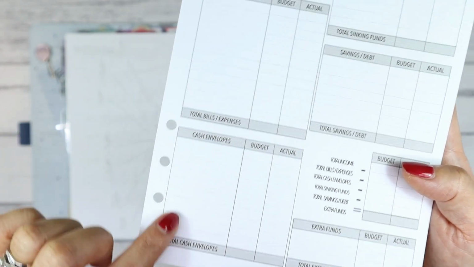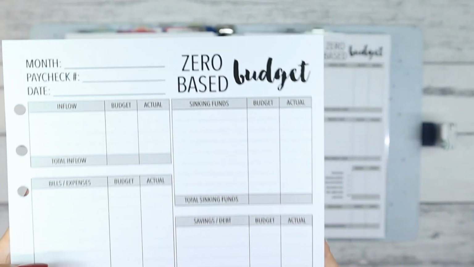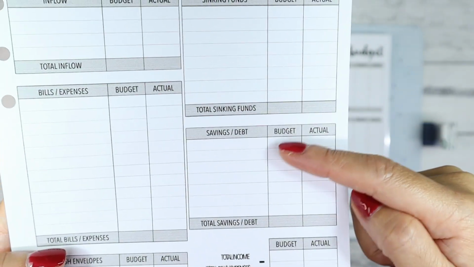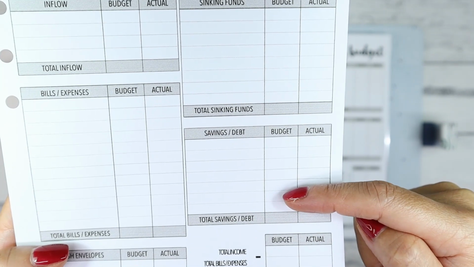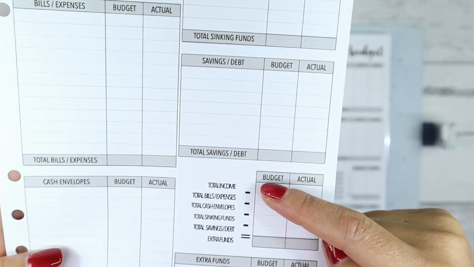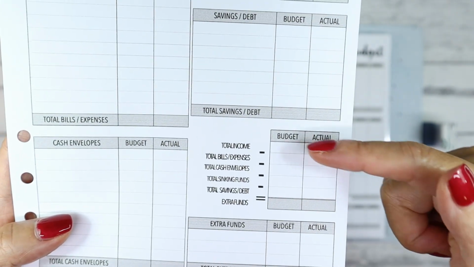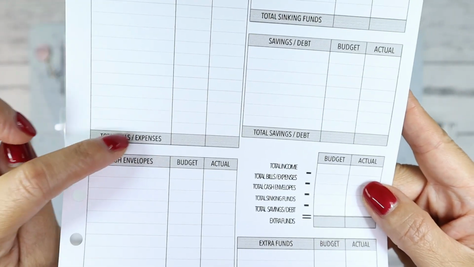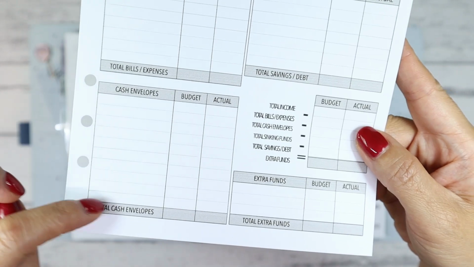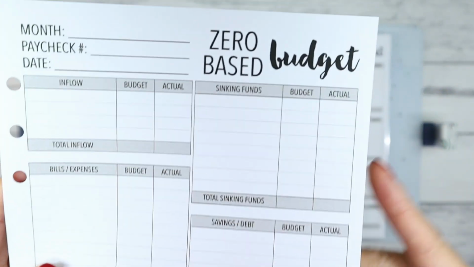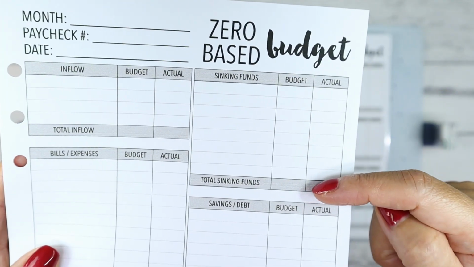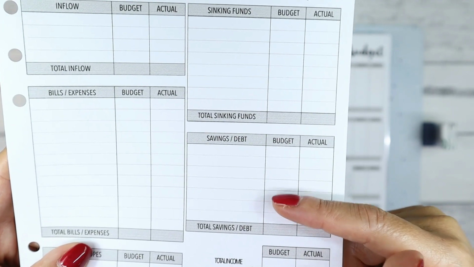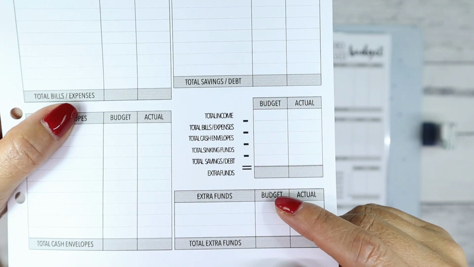Any money you're going to put towards your cash envelopes, your sinking funds, any debt or savings goals you have. And then here we have the little equation. Total income minus your total bills minus your total cash envelopes minus your total sinking funds minus your total debt payment or savings should equal 0.